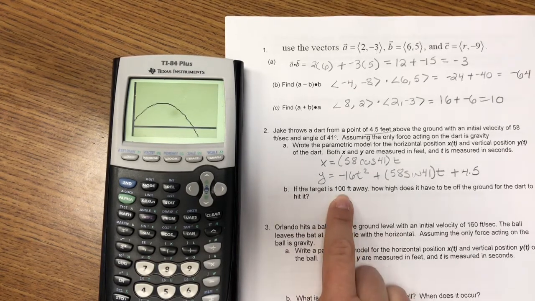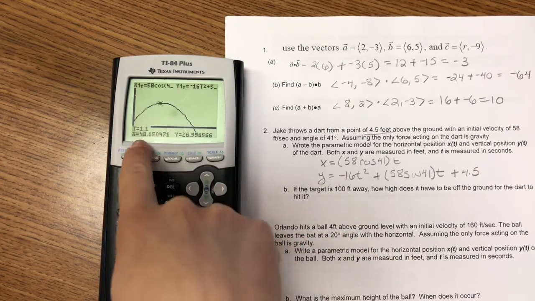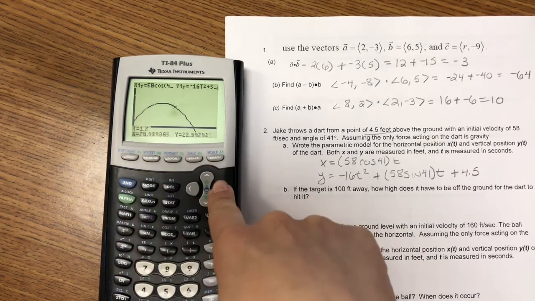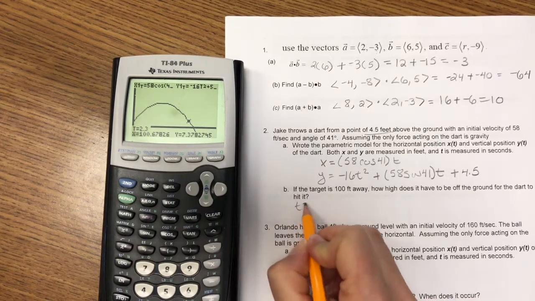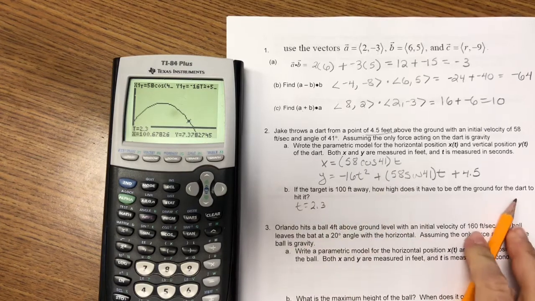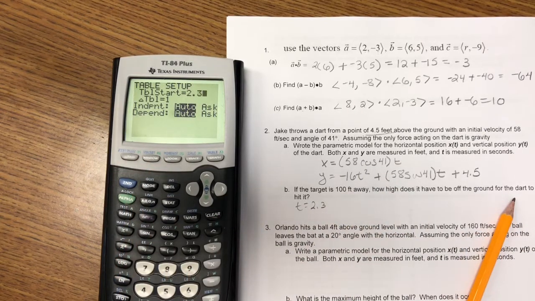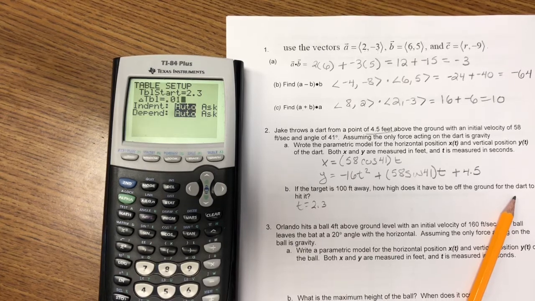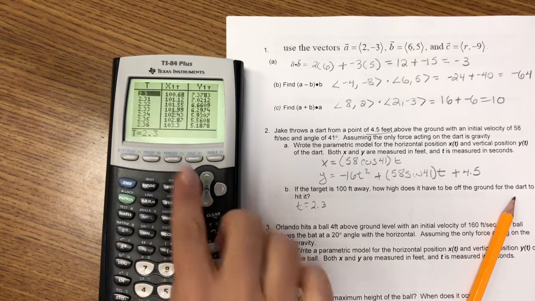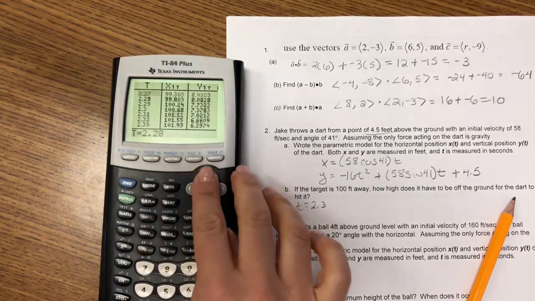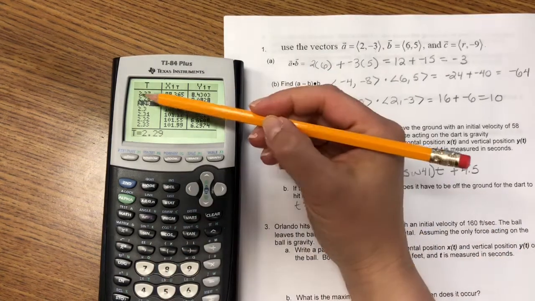I'm gonna trace to find a time close to 100 feet away. So I'm looking at the X for when that gets close to 100. All right, so that's near 2.3 for T. I'm gonna do second window. Table start is 2.3, and I want the table to change by 0.01. And I'm looking for the closest value to 100. So it's between these 2 times.